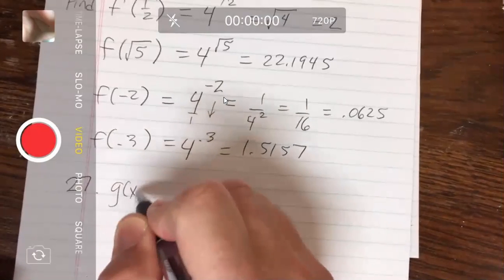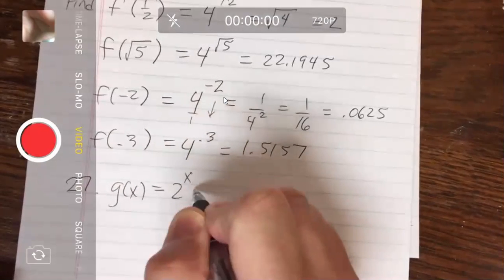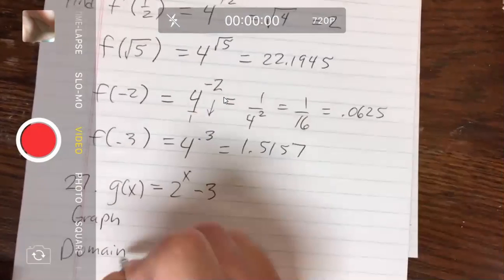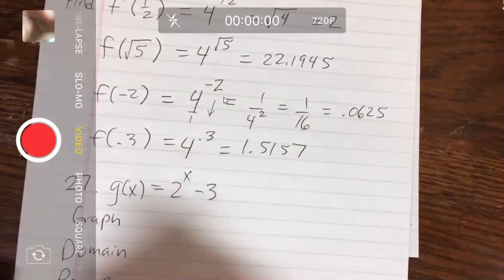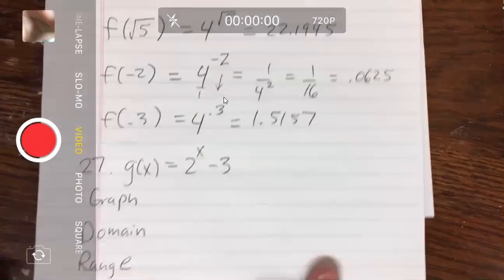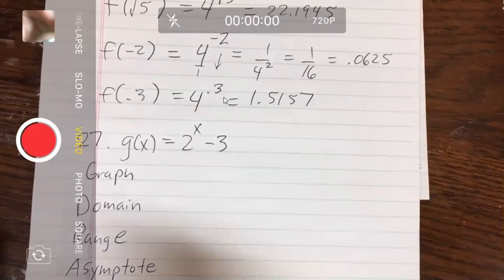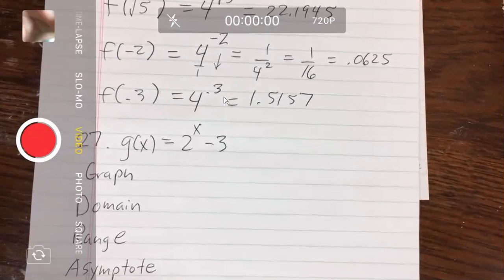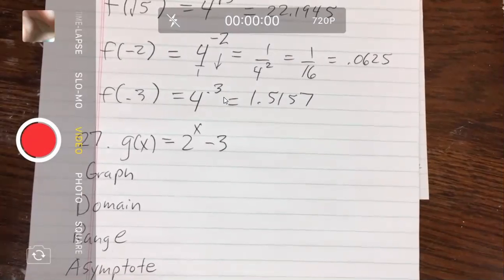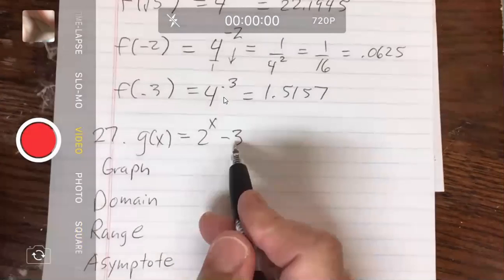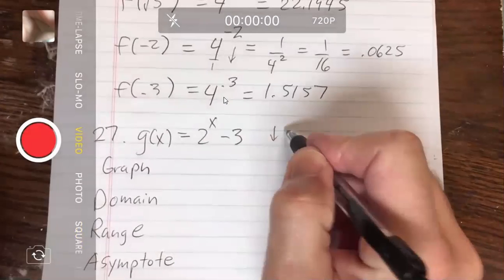G of x, 2 to the x minus 3. They want a graph, domain, range, asymptote. They tell you to do this not by plotting points, but starting from graphs, which means they want you to use like 2 to the x, read the minus 3 as down 3. You don't have to do it that way. You can just use your calculator.